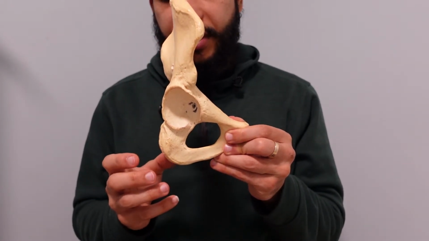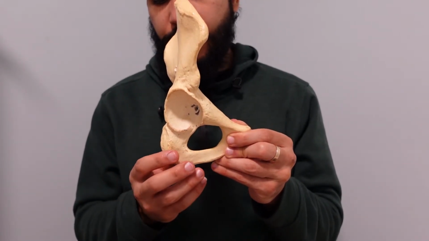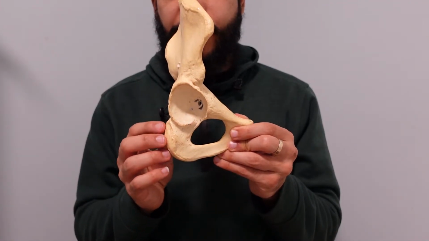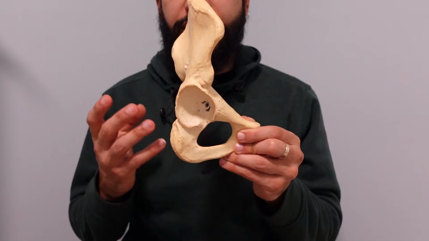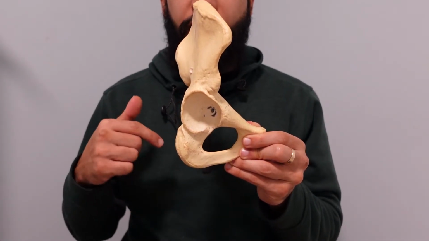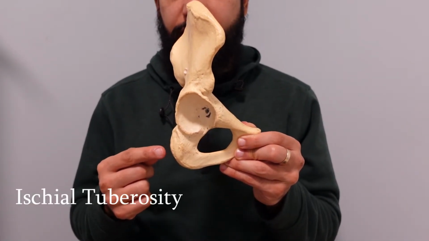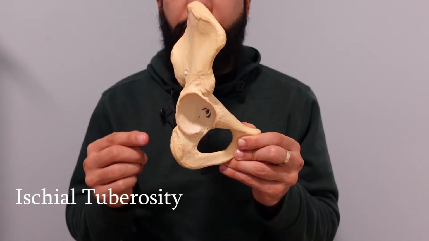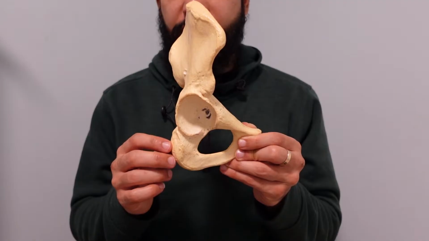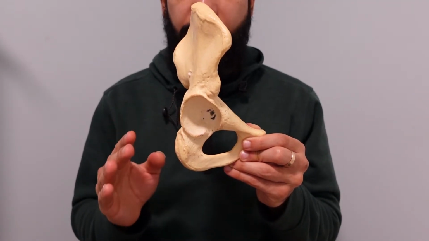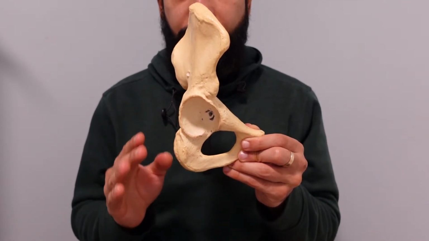Now, the ischium itself, the main thing to point out is going to be this big rough patch of bone that we have all the way on the posterior side. These are also known as your sit bones, because right now, while I'm sitting down, I'm sitting on my ischial tuberosities, okay? That's the bony part that makes contact with your seat. This is the attachment site for all of the hamstring muscles in the posterior thigh.